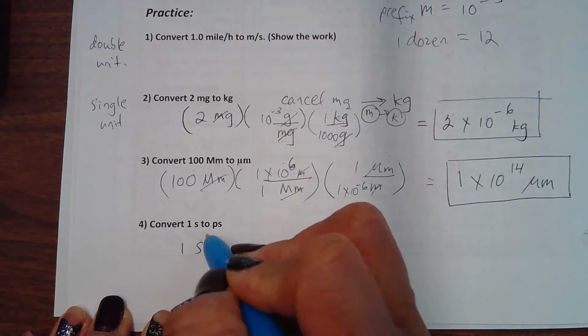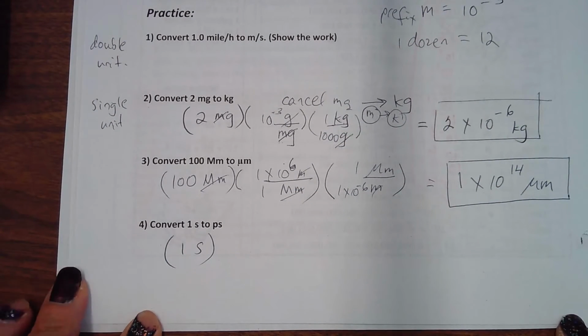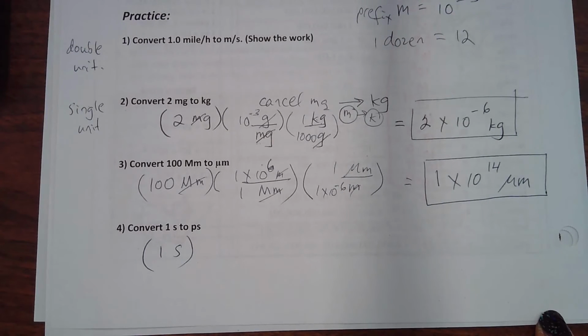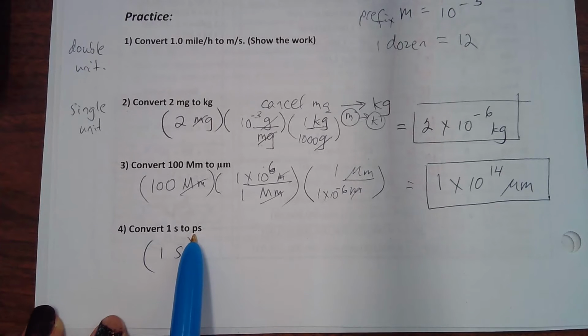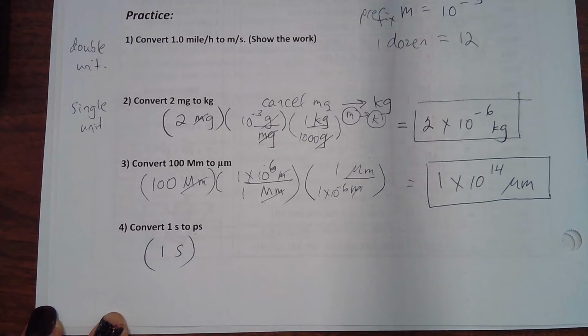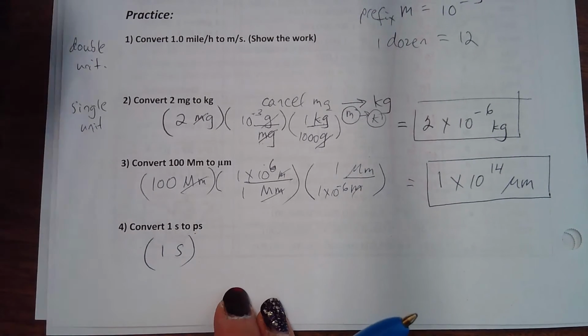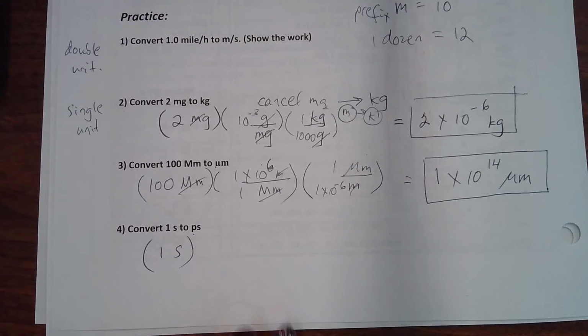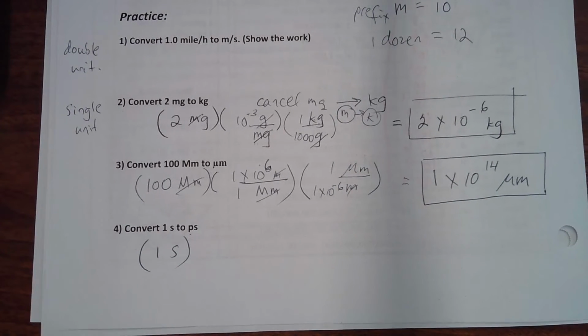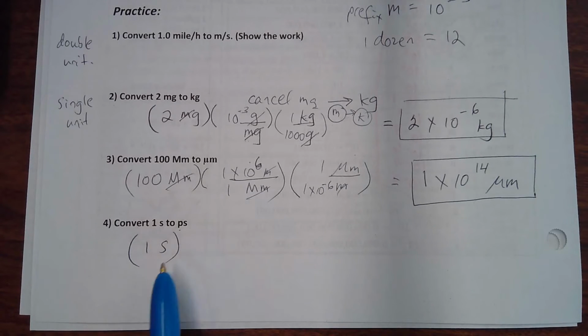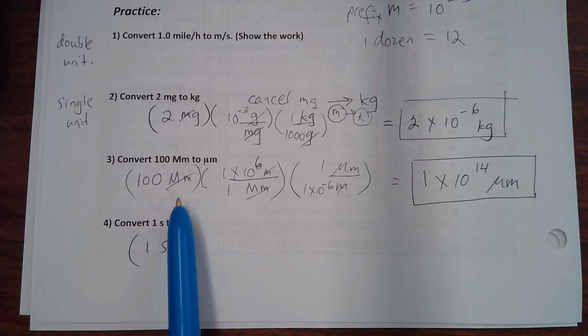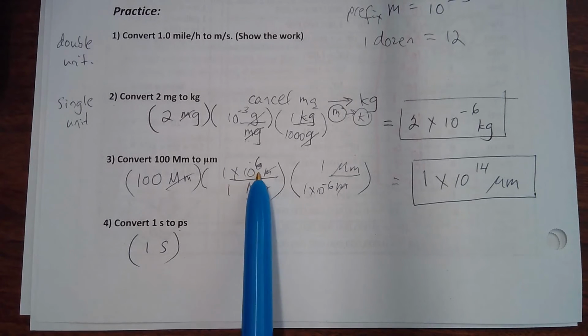Pico, yeah. Is it okay if I just put 100 times 10 to the 12? Like for the final answer. I put 100 times 10. Yeah, but when you're doing proper scientific notation as a final answer, you want only one digit.